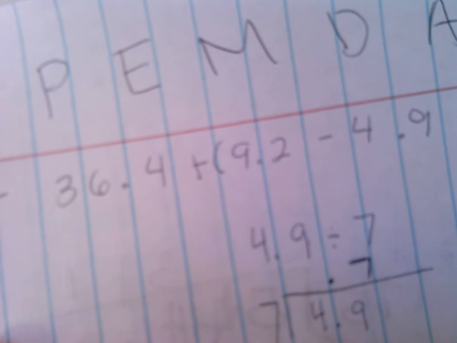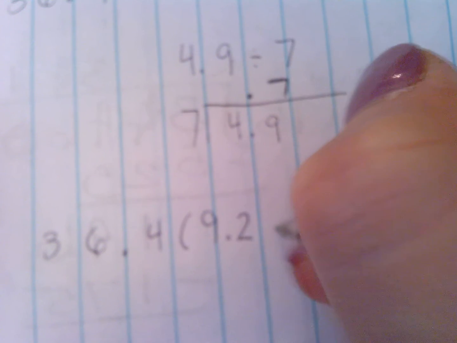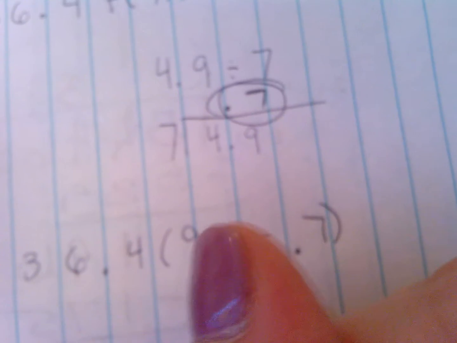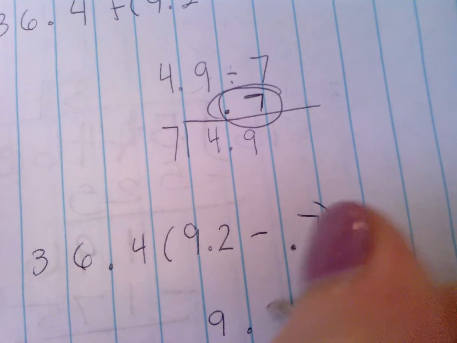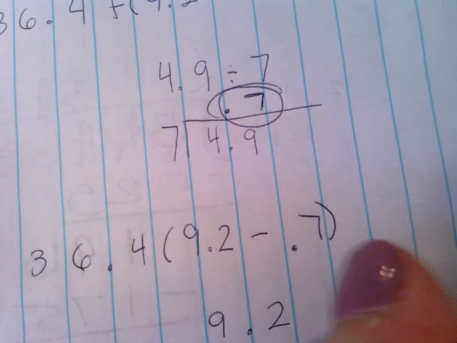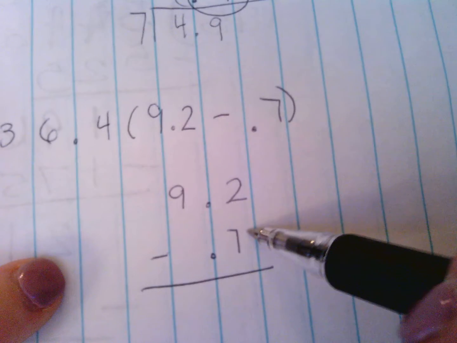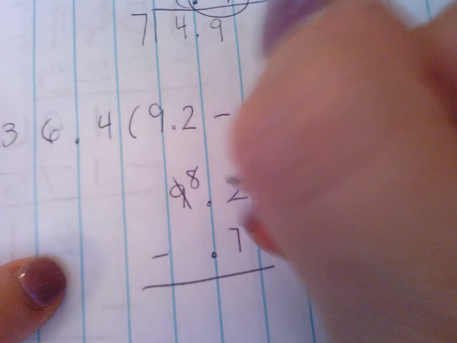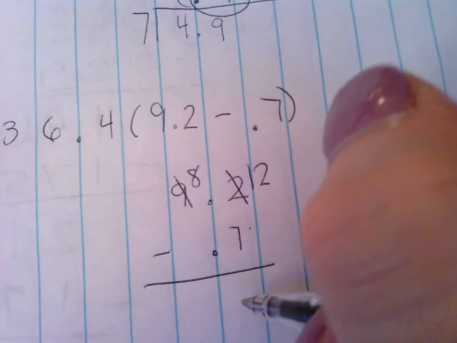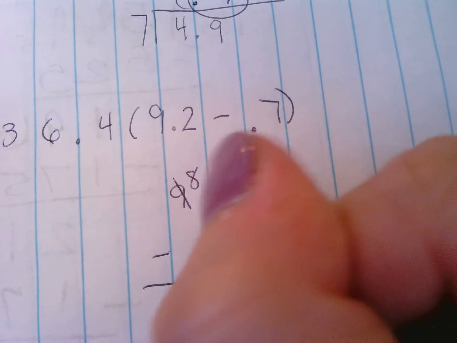Now we go and we can rewrite. Since we have so many steps in this problem, I want you to rewrite your algebraic expression, or your order of operations. So this would be 36.4 in parentheses 9.2 minus our new quotient, which we got here, so minus 0.7. So now we do our subtraction, so 9.2 minus 0.7. Doing exactly what's in our parentheses. So 2 minus 7 you can't do. This becomes an 8. This becomes 12. 12 minus 7 equals 5. And this becomes 8.5.